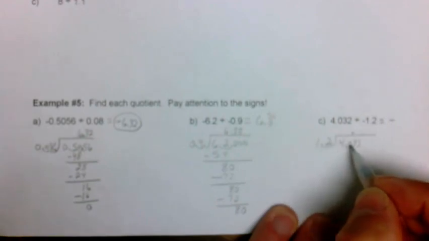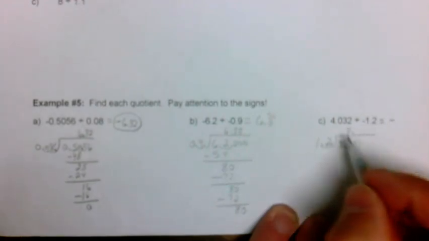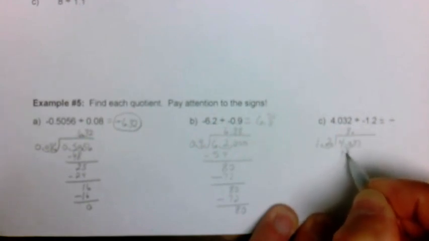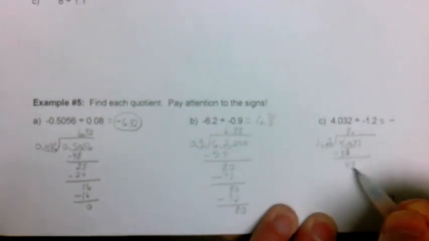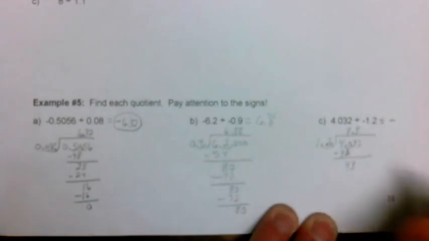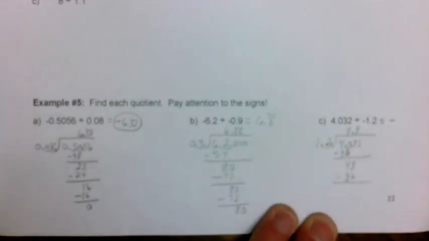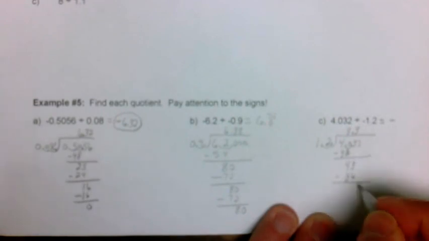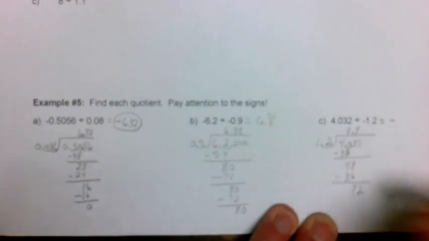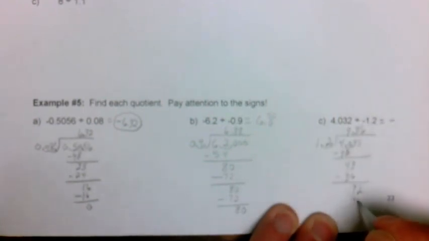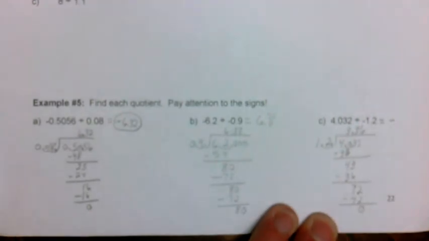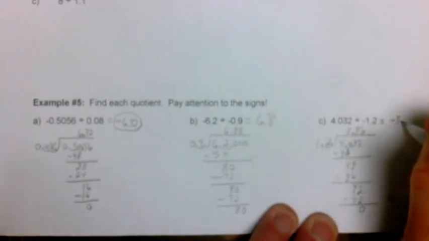12 doesn't go into 4, but it goes into 40 3 times. 3 times 12 is 36. The difference is going to be 4. Bring down your 3. 12 goes into 43 3 times again. 12 times 3 is 36. The difference, 43 minus 36, is 7. Bring down your 2. And then 12 goes into 72 6 times. 6 times 12 is 72. Our difference is 0. So we know that the quotient up here is going to be negative 3 and 36 hundredths.